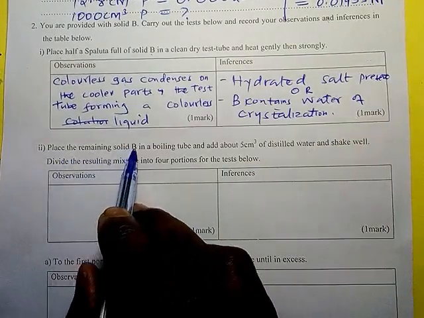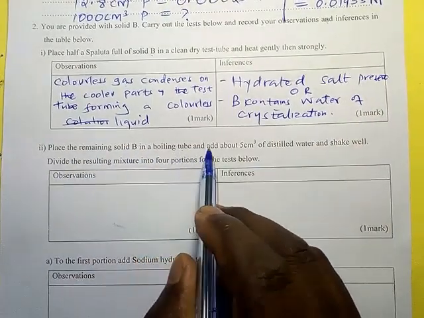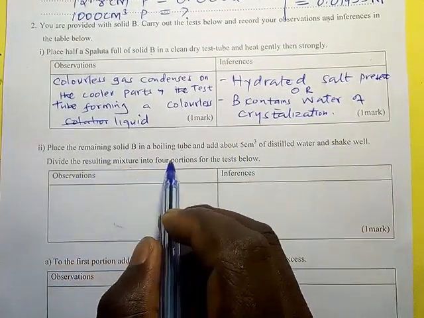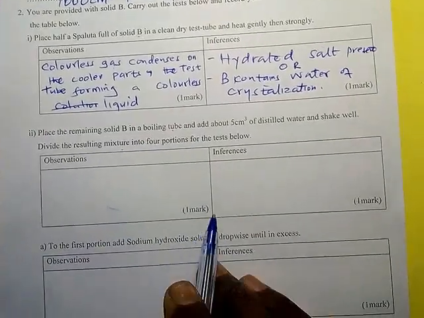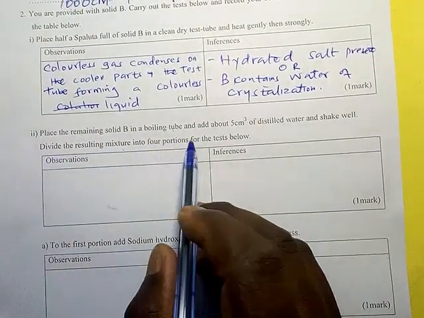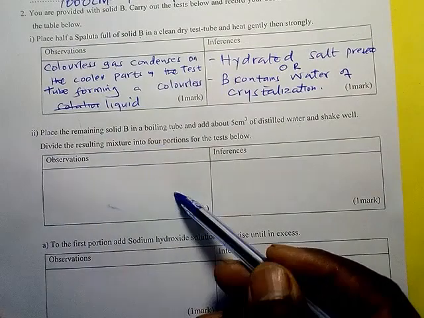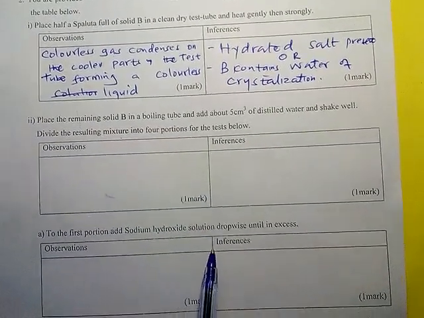Place the remaining P in a test tube. Add 5 centimeters cube of distilled water. Shake. Divide the solution into 4 portions. Now here, this one is supposed to tell us whether the solid was soluble in water or not.